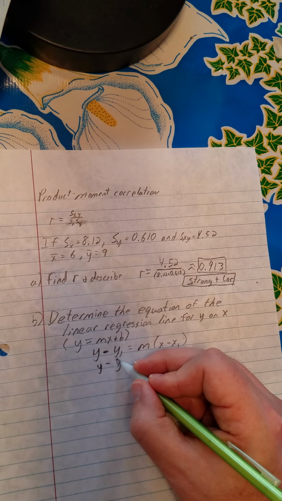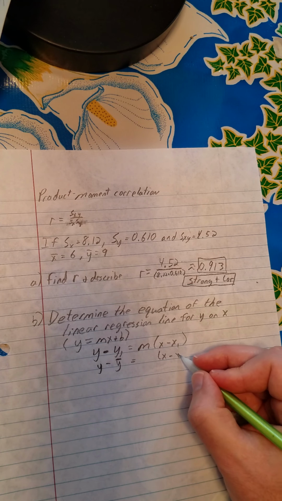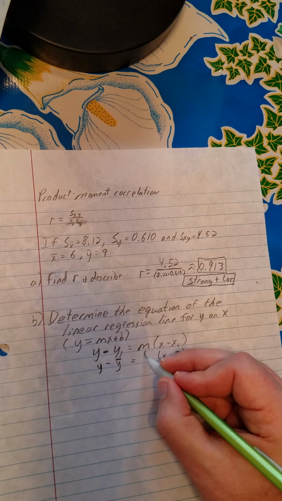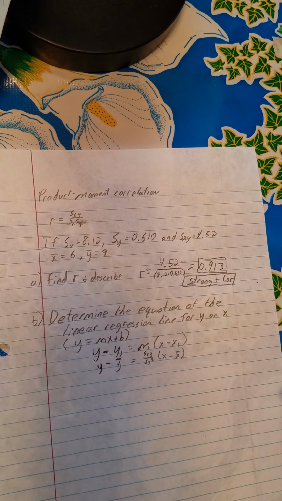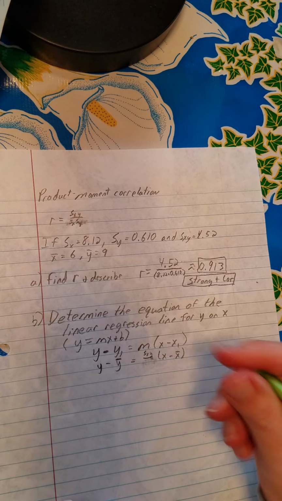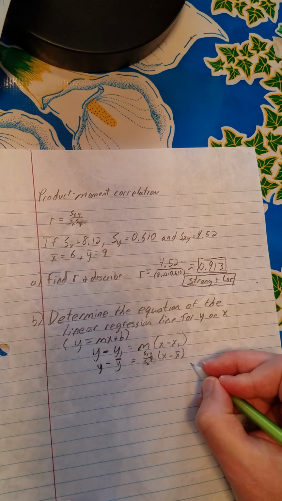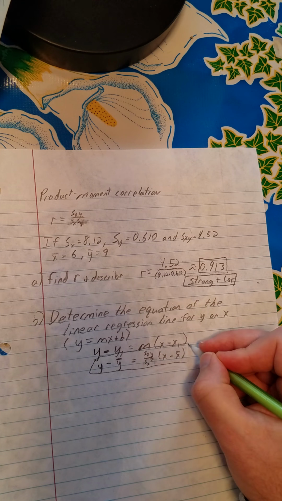The y sub 1 becomes the mean of y. So obviously the x sub 1 becomes the mean of x. And this slope could be written as the covariance over the standard deviation of x squared. It's a little sloppy. Let me write that again. S sub x squared. So these are the formulas we need to know for this chapter.